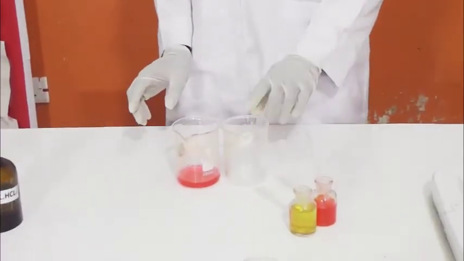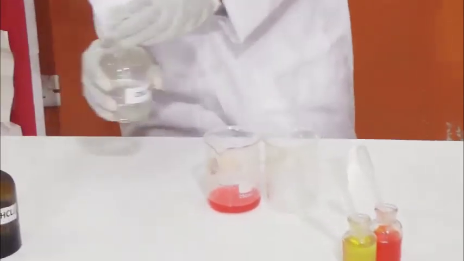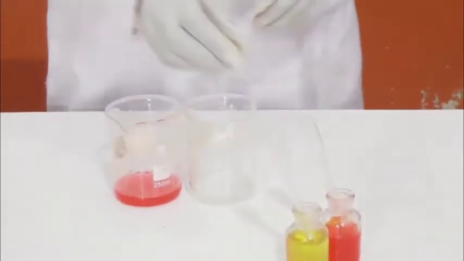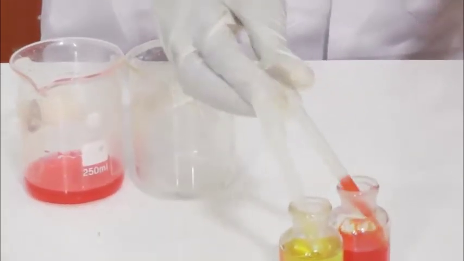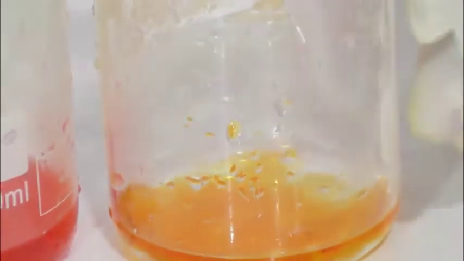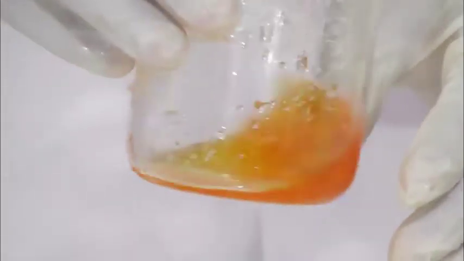Now for methyl orange in a base, you pour a little of the base into a beaker. You drop a little of it into the base. Wow. As you can all see, it changed to color yellow, which means methyl orange in a base is color yellow.